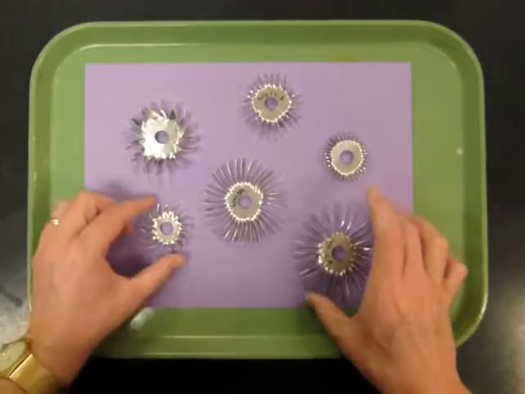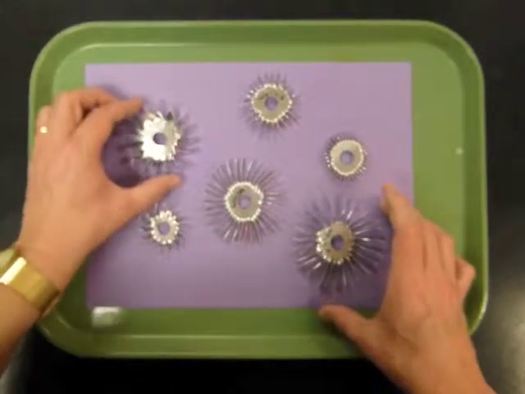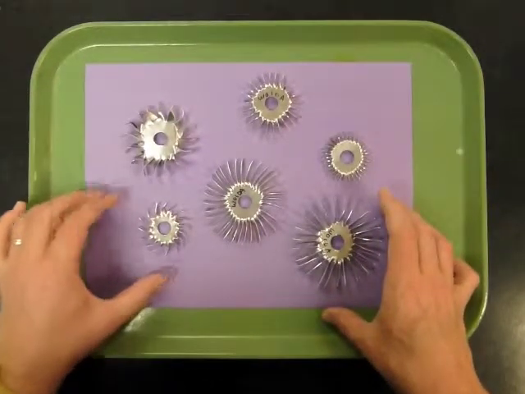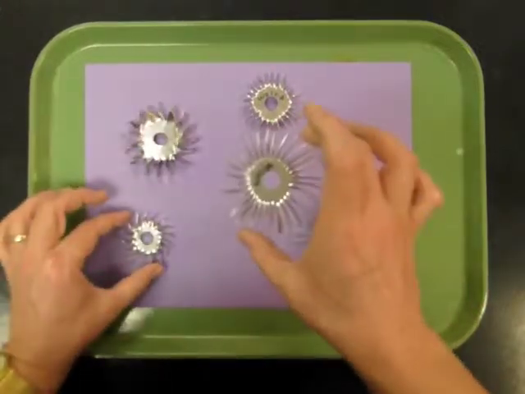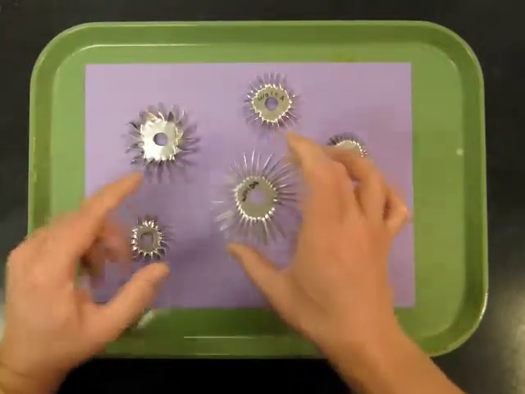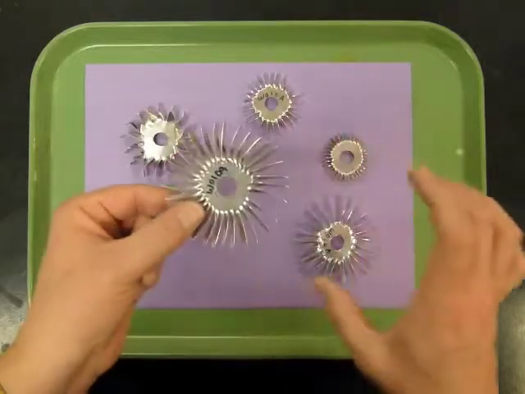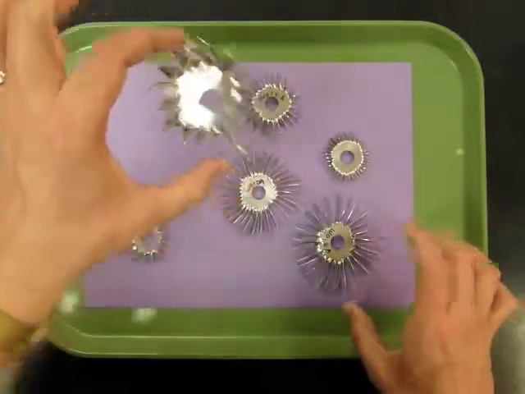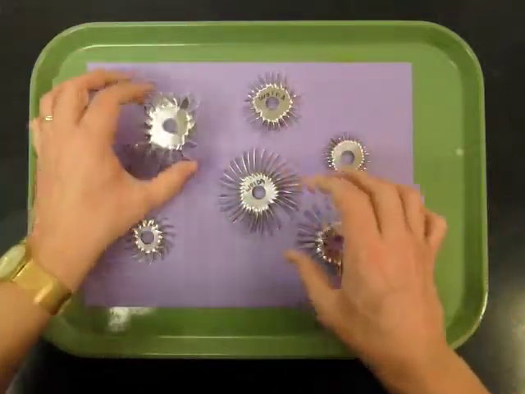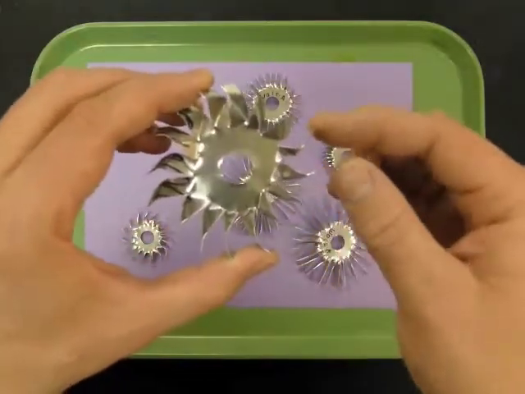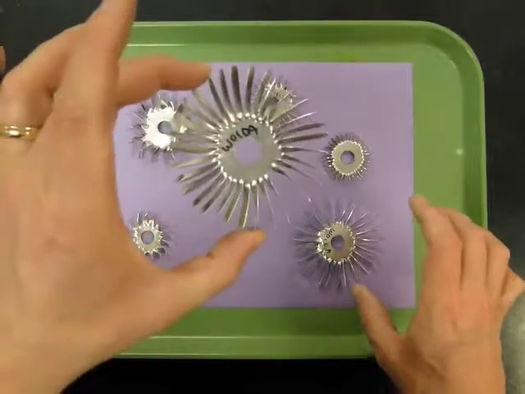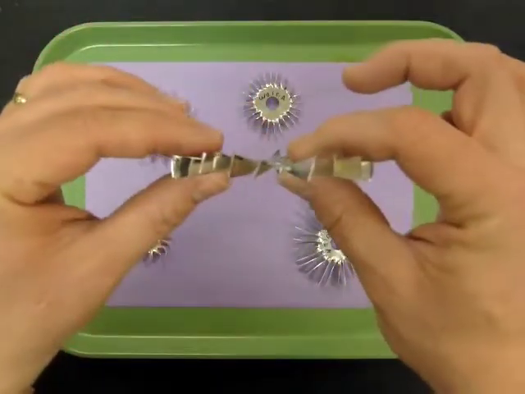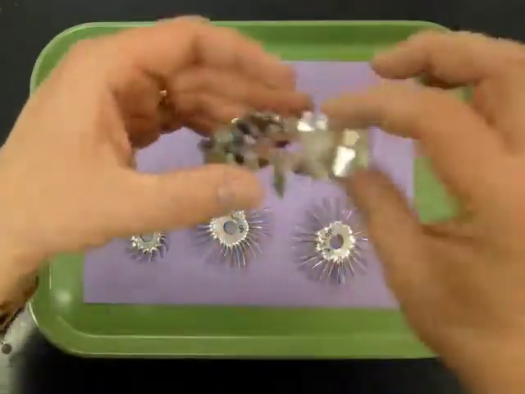These are all different models that students have made in the past, and the differences between them might be their size. They could be small or they could be large. Other differences might have to do with the number of blades that they have. They could have many blades or they could have few. The blades can be turned to the side, kind of bent to make a little scoop, or they can be left flat. The blades can be thin or the blades can be wide.